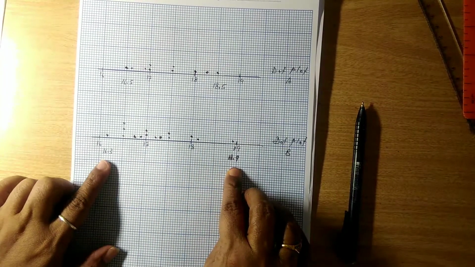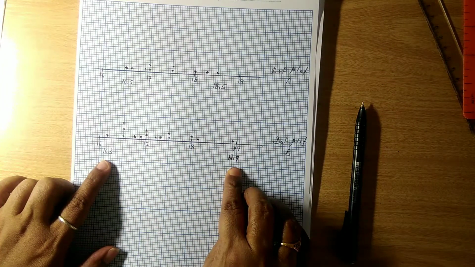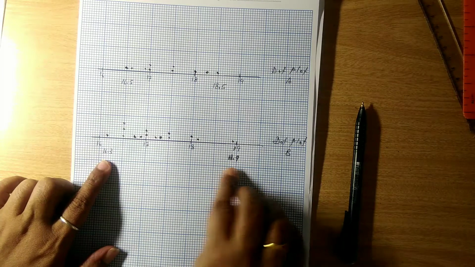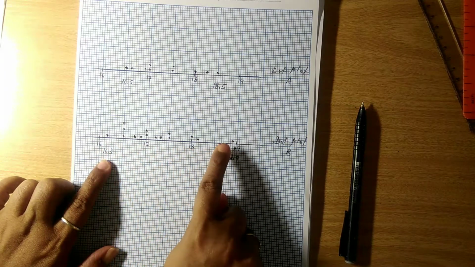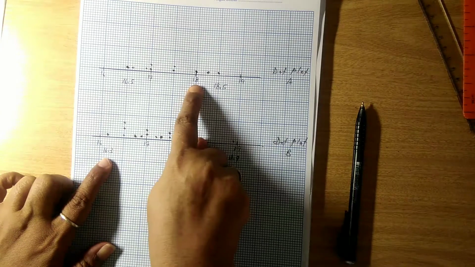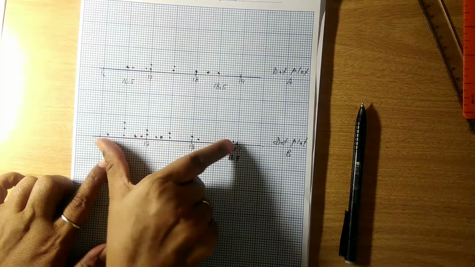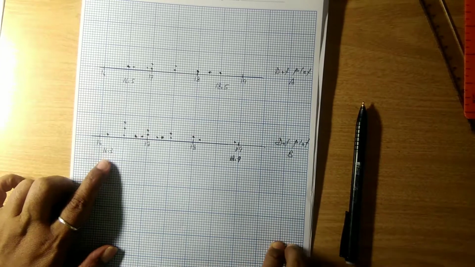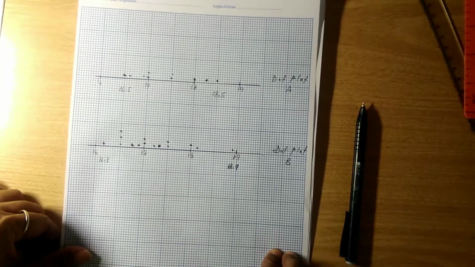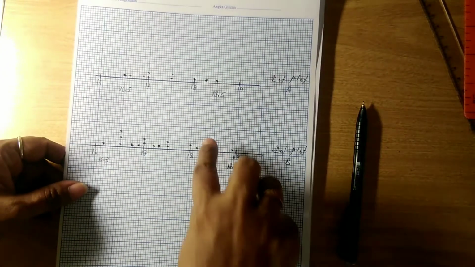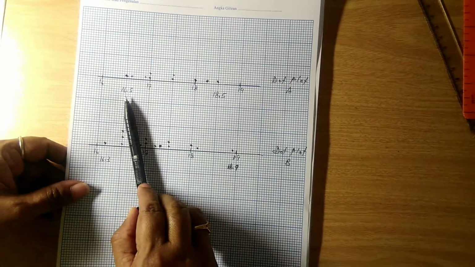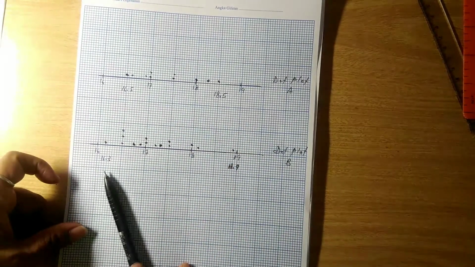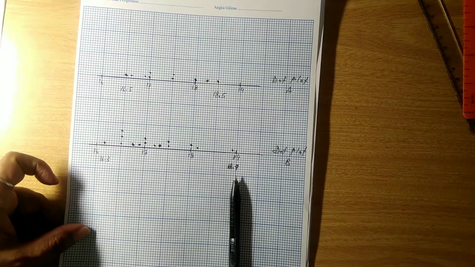So we will say that this is more widely dispersed compared to this. You can see it is scattered out bigger compared to this. Likewise, if we analyze this, based on the plot, this is the smallest, and this is the highest value.